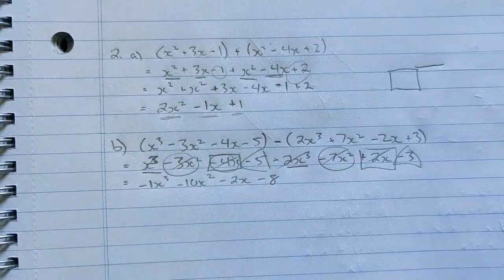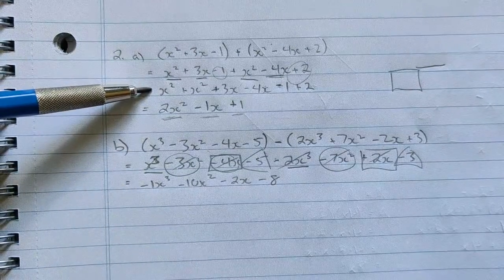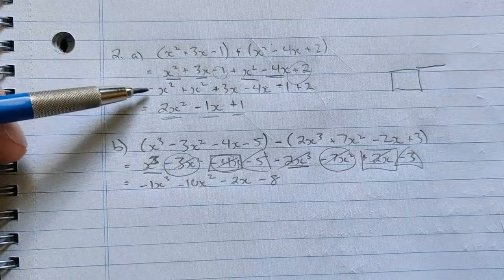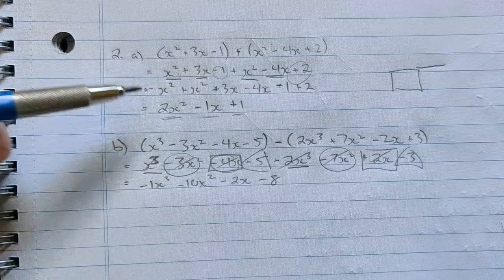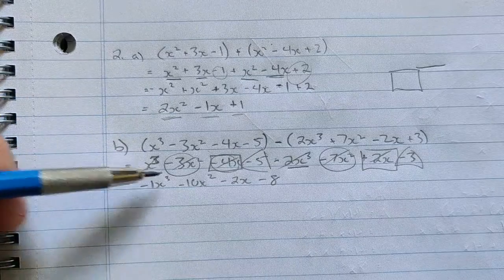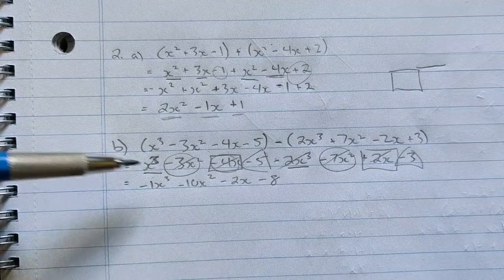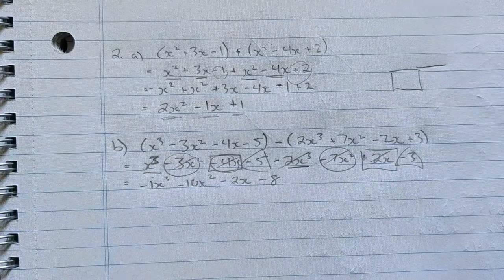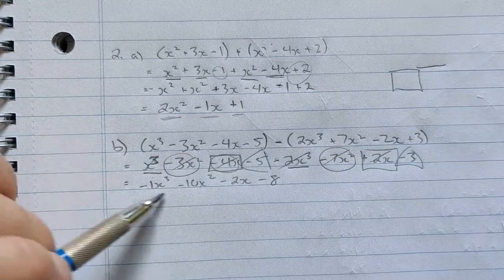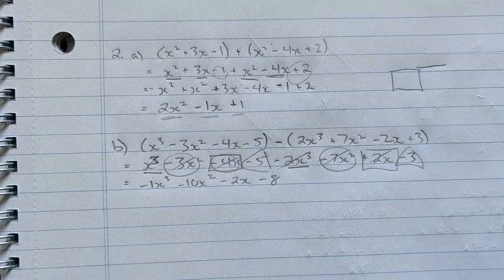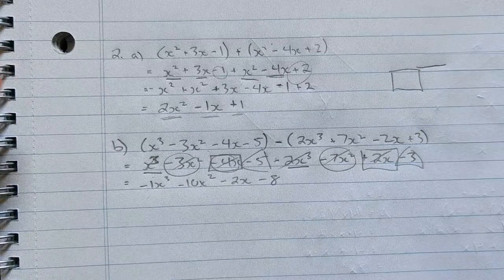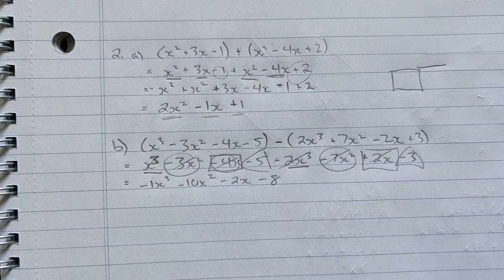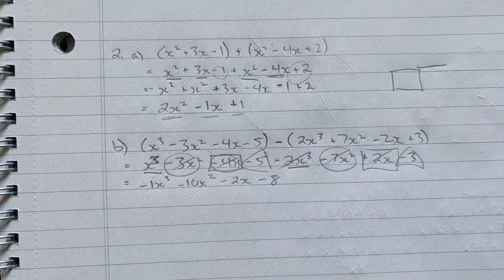So you can do it that way as well if you prefer rearranging it and collecting like terms. If you feel that's more conducive to you understanding it, then do that. If it's like this and you want to do it this way, where you just go through and make sure you hit all your like terms, you can do that. The key is that as long as you're getting the correct answers, it doesn't matter which method you use.